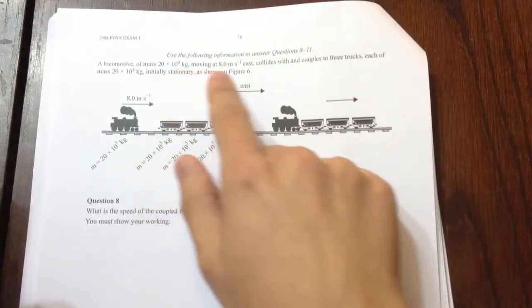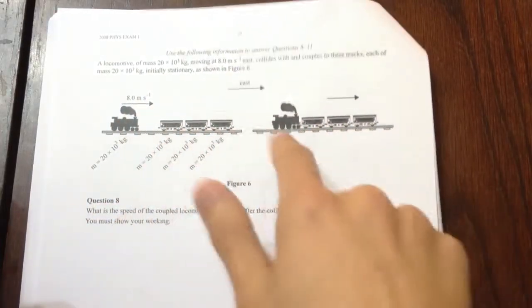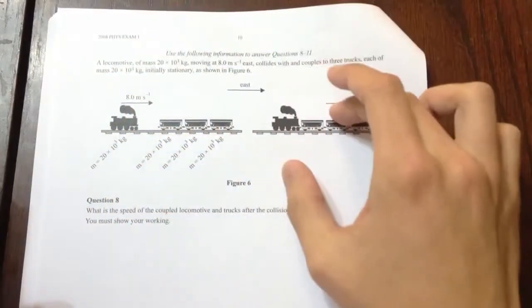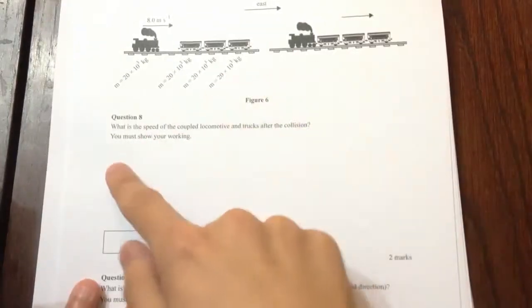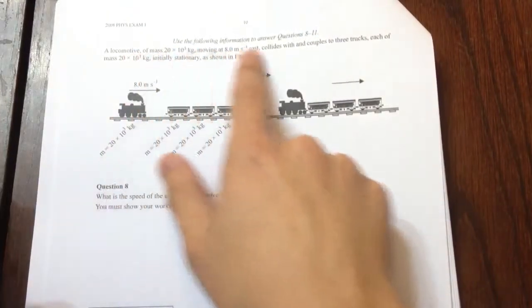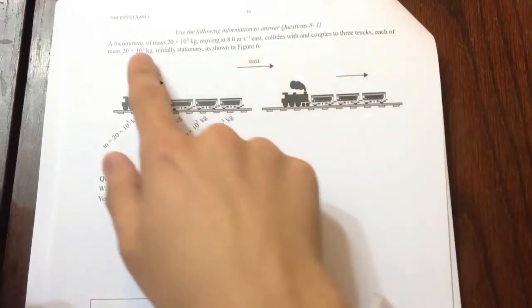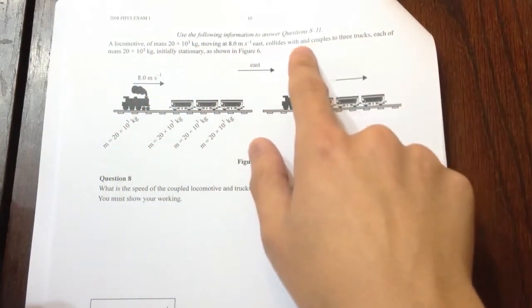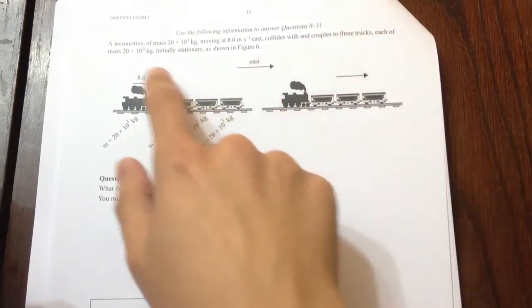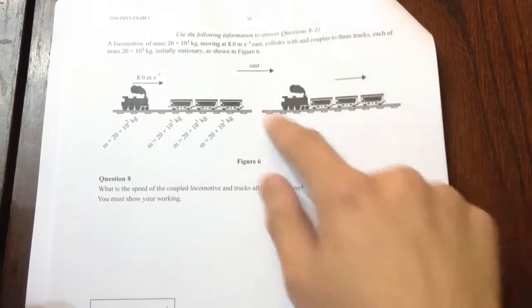A locomotive of mass is moving east. Stationary. So this sounds like a momentum question. When I see something like this, it looks like a momentum question, before and after. It could also be energy. So this one's not moving. This one hits. It couples to 3 trucks each of mass. This has the momentum. This is initially 0, and then they combine, and we find a new velocity using momentum equals mv.